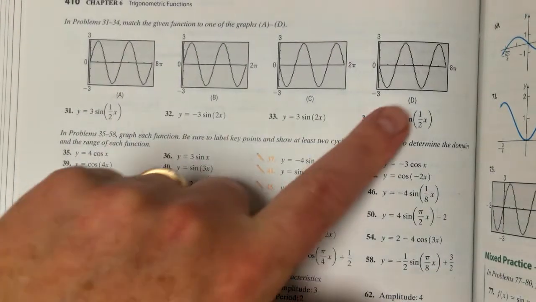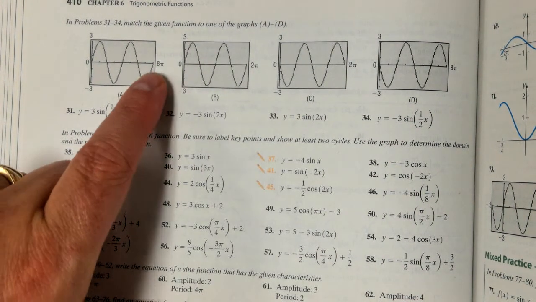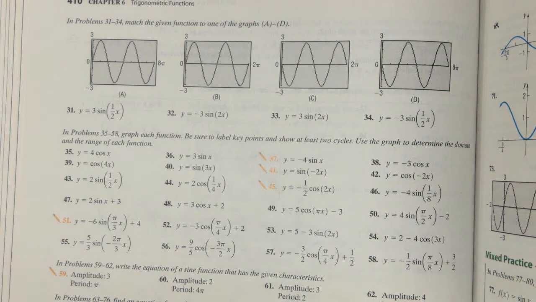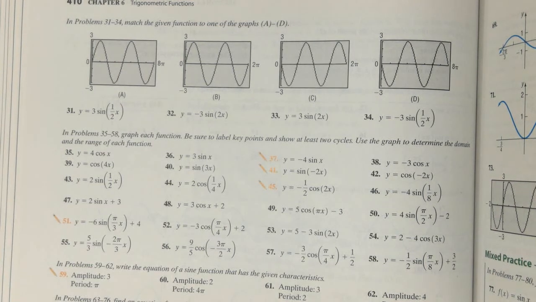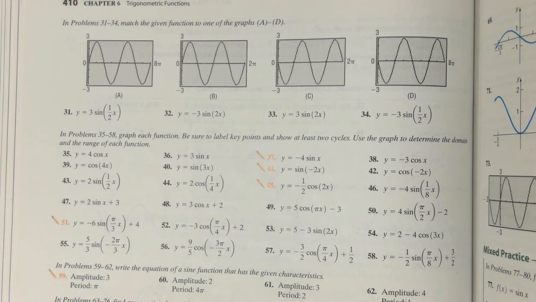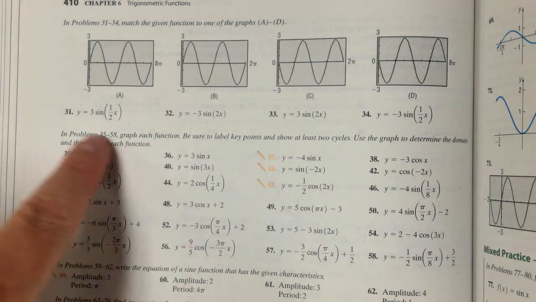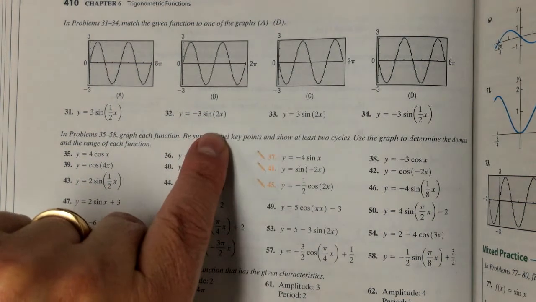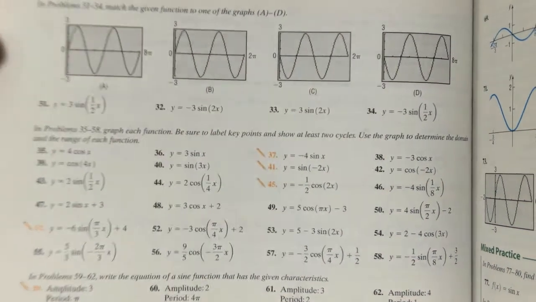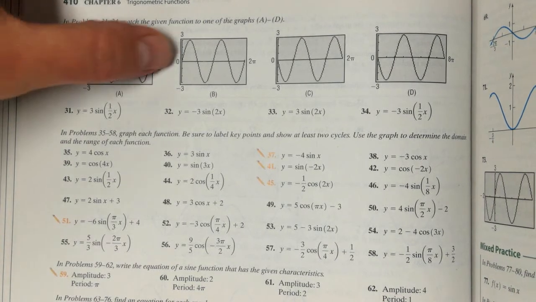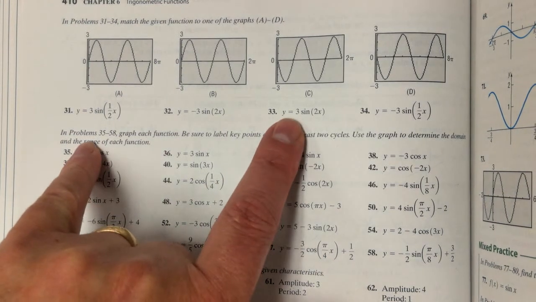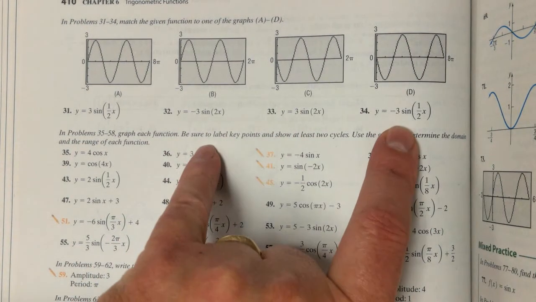This time we have the computer-generated graph from the calculator. Notice a couple of these go to 8 pi, a couple of them go to 2 pi. So you have to look closely at your maximums. And we're choosing from these 4. Is it 3 sine? Is it -3 sine 2x? Or what? Okay, so all of these 2 are positive, so that'd be one of these. And these 2 are negative, so it means it's one of these.